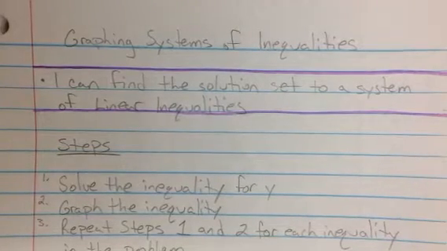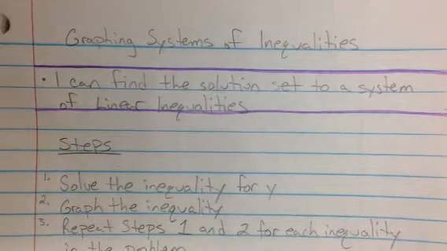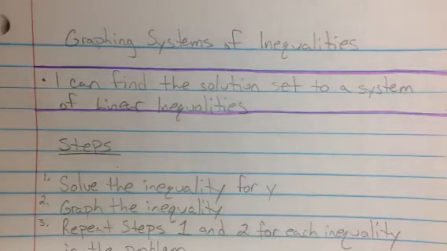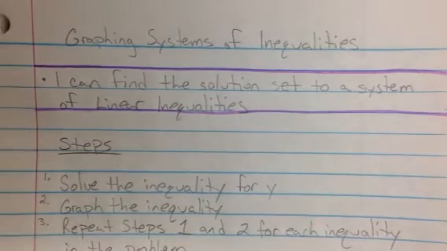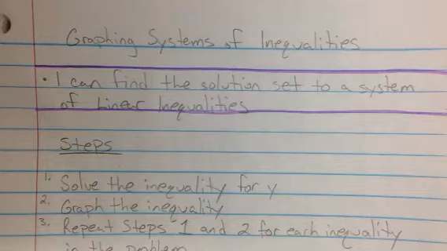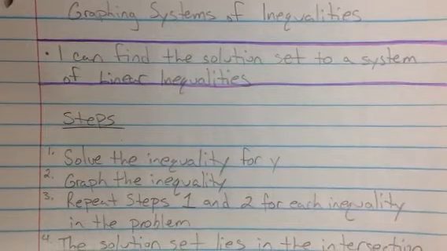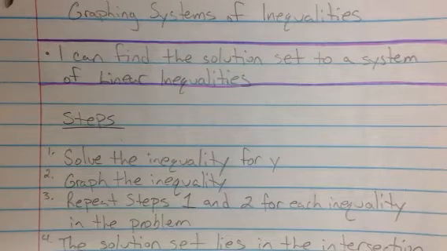So I'm going to talk a little bit about how to solve a system of inequalities. I titled it Graphing System of Inequalities because that is how you're going to have to solve any system of inequalities, because you are coming up with a whole solution set. So the steps are pretty much just multiple graphs of different inequalities.